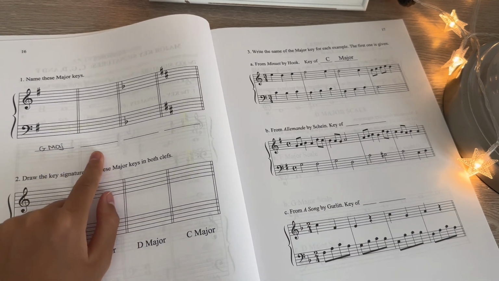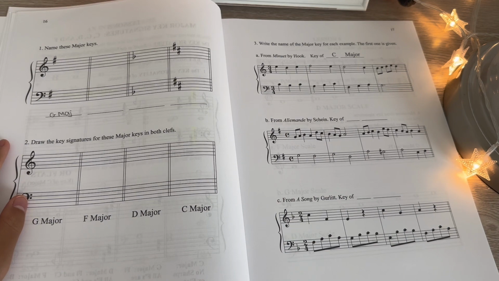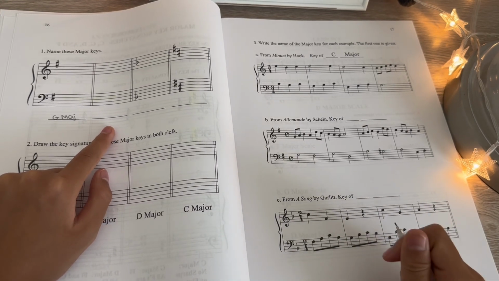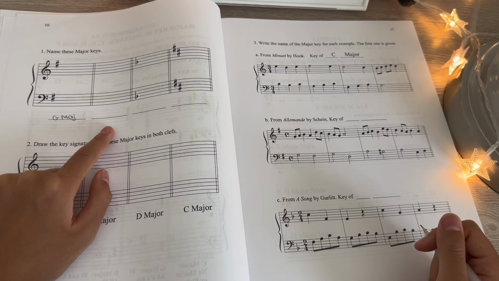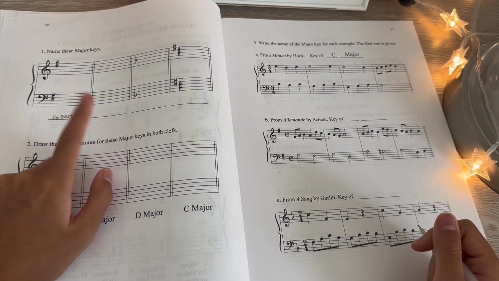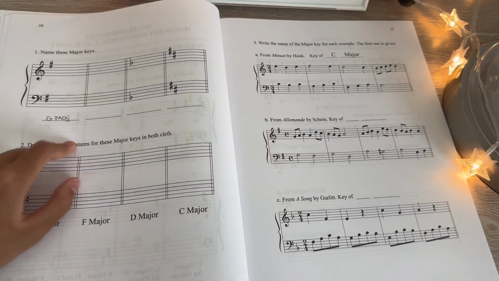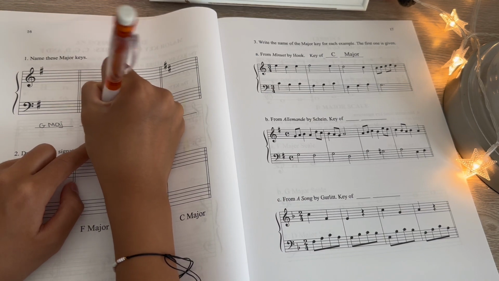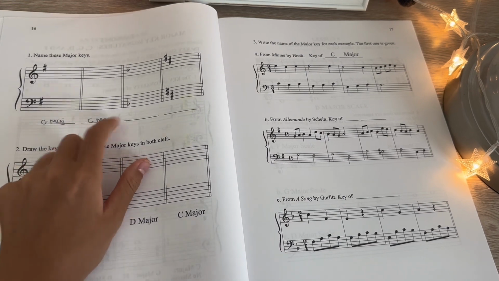Now this one is also one that you should memorize. You don't really have a tip for it, but in C major, always remember there are no sharps and no flats. There's no key signature, so it's all naturals. As we can see, there are no sharps, no flats. That means it is a C major key signature. Got it?